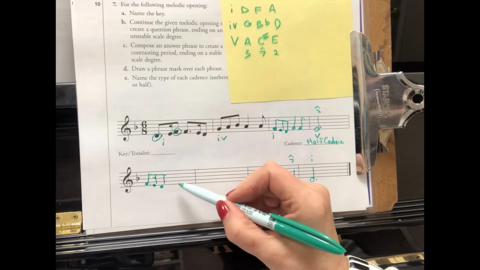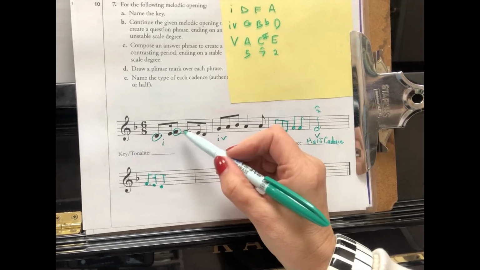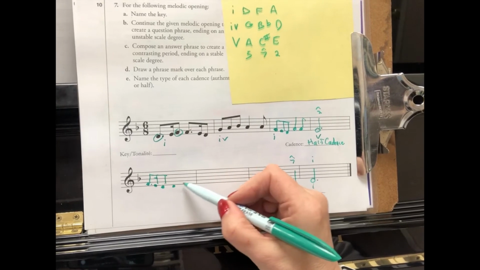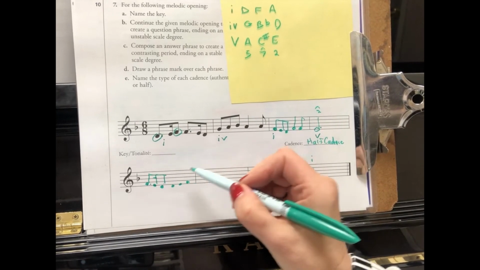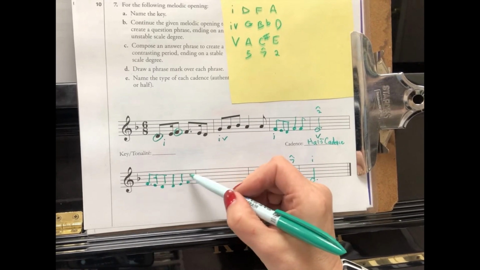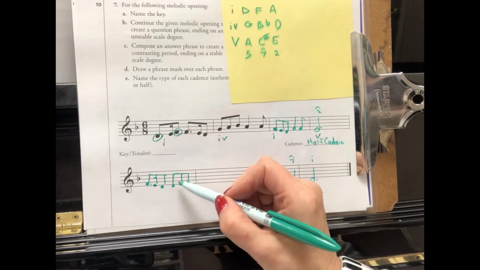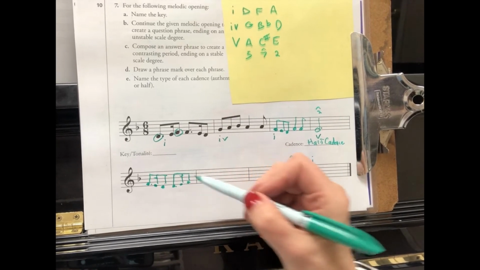Okay, and then I'm going to go backwards. See, this is F, E, D. I'm going to go backwards. I'm going to go D, E, F. So this is the way to create a contrasting period, by inverting what we see. And of course, yours is going to be nicer.